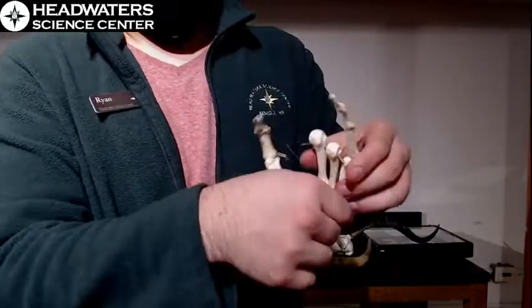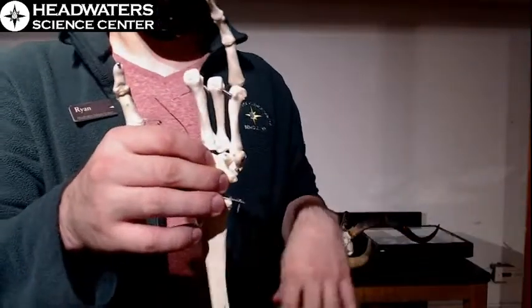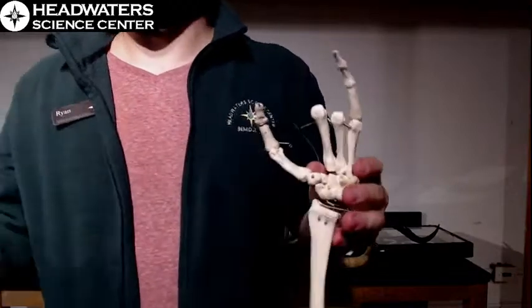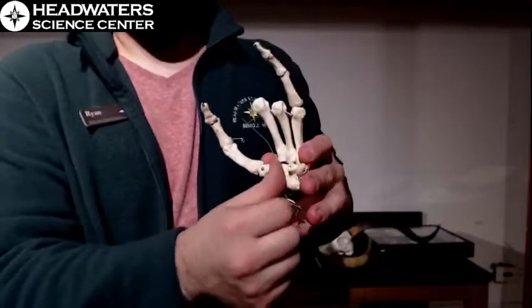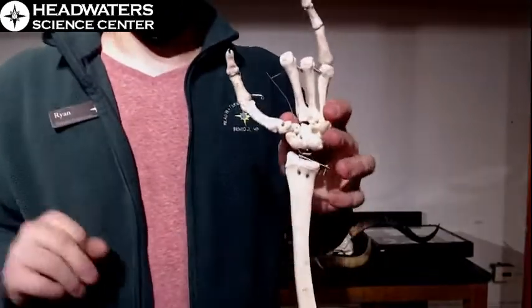And the wrist is interesting because, like I said, it's an area that has a lot of connective tissue moving through it. You ever hear of carpal tunnel? That's an inflammation of the connective tissue that's running through your wrist here, because there's a lot of it, and it can get inflamed if you overuse it.